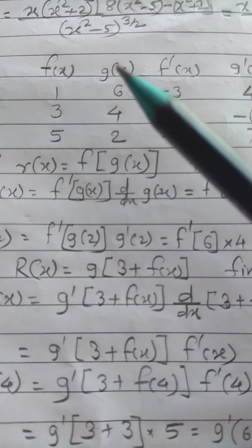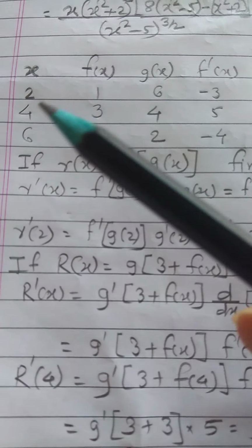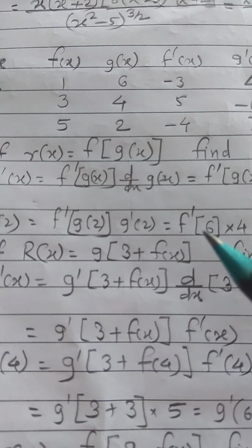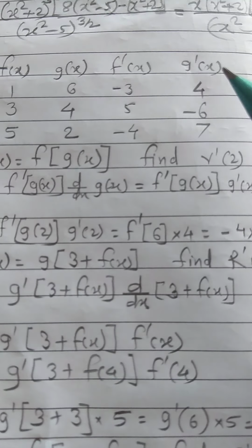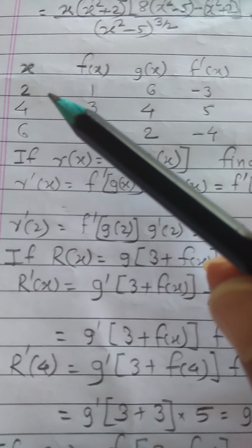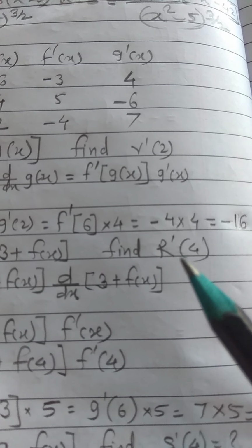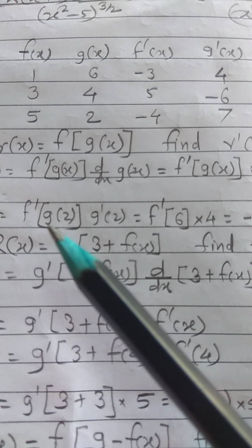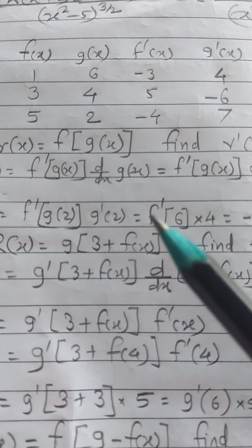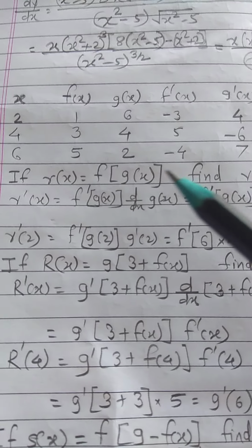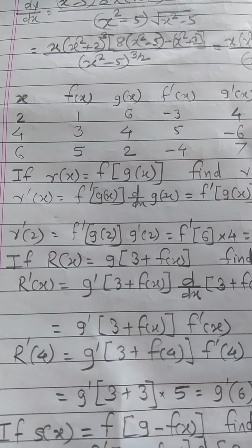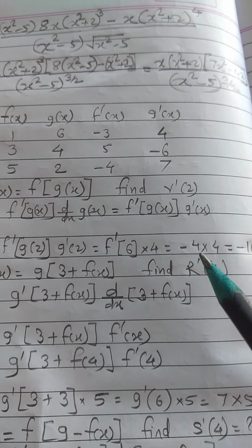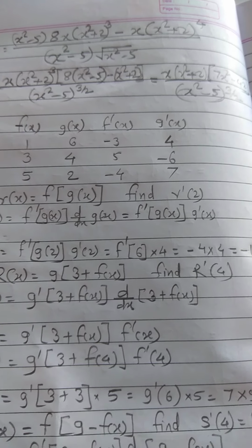What is g of 2 here? See, g of x and this is 2. So g of 2 is 6. So here we will put 6. G dash of 2, see g dash of 2 is 4. Okay. So we will put here 4. Now as we have put here g of 2 as 6, we have f dash of 6 here. So f dash of 6 is minus 4. Okay. F dash of 6 is minus 4. This minus 4 into 4 will give you minus 16.